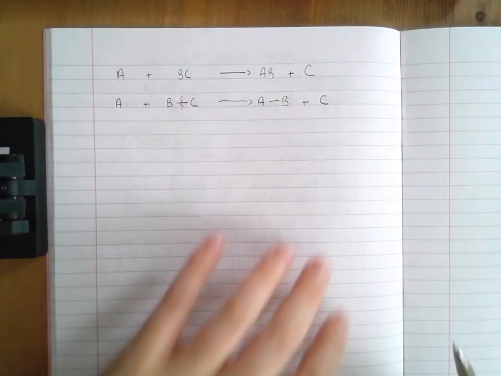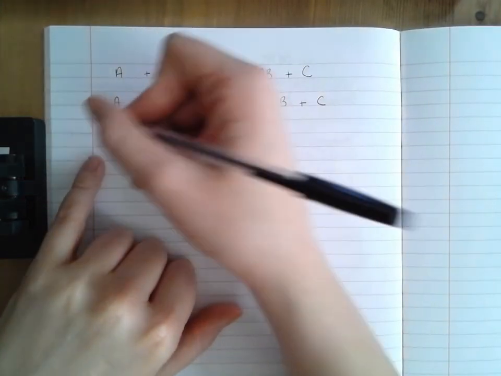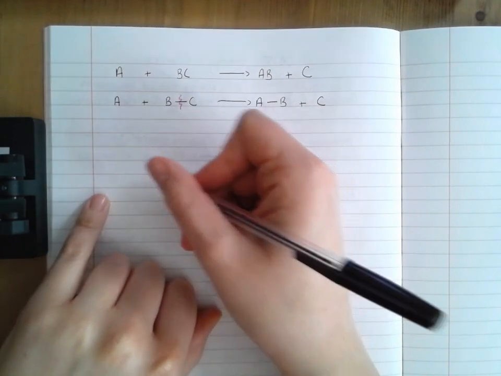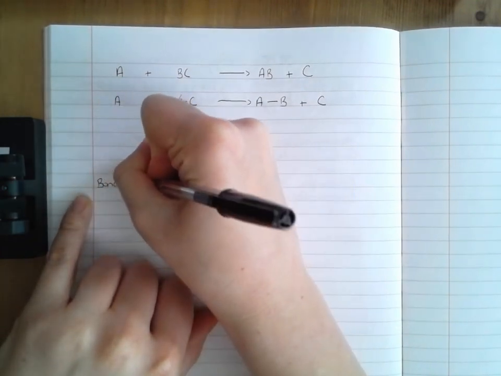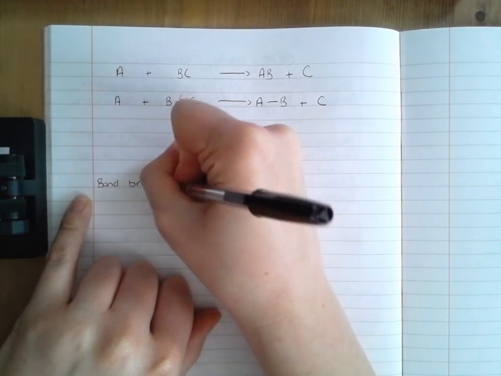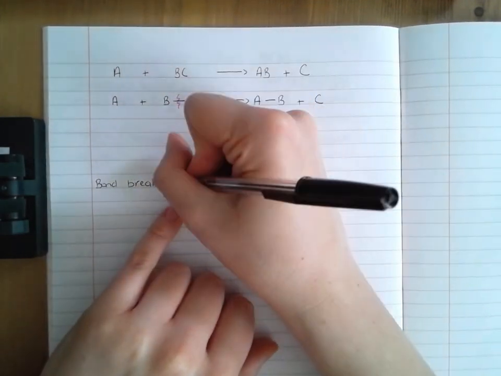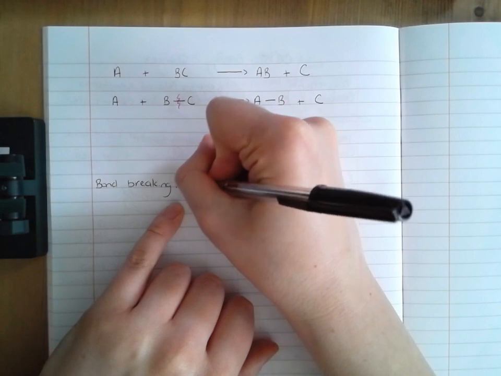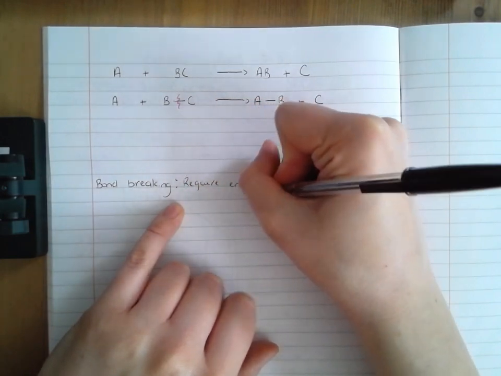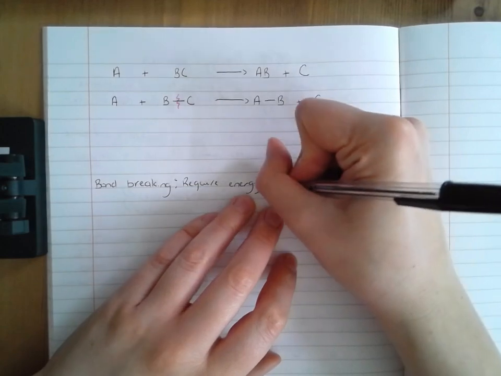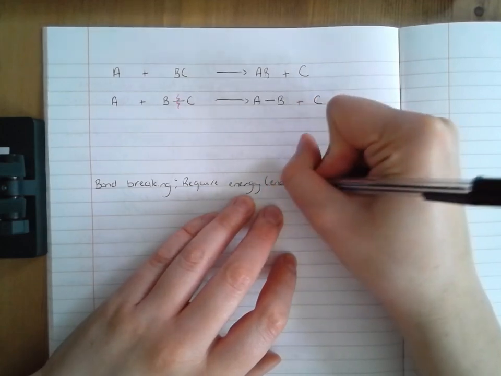And when we're looking at bond breaking and bond making, which I'm going to write a little bit further down here, bond breaking we'll look at first. If you want to break a bond, any chemical bond, that is going to require energy. You need to put energy in to break a bond. So I can say that bond breaking is endothermic.